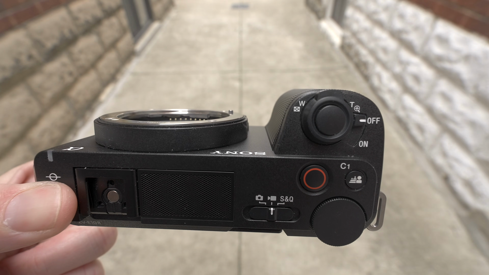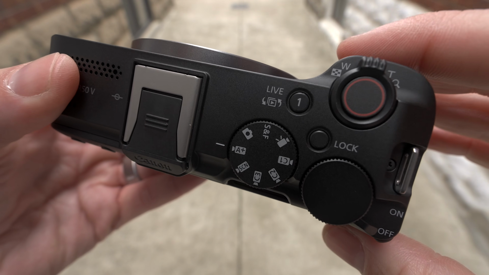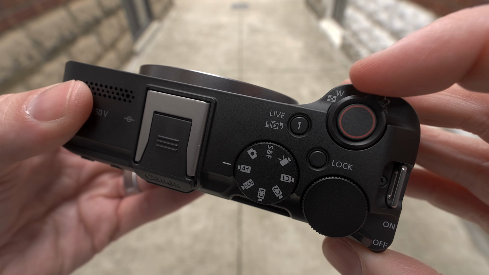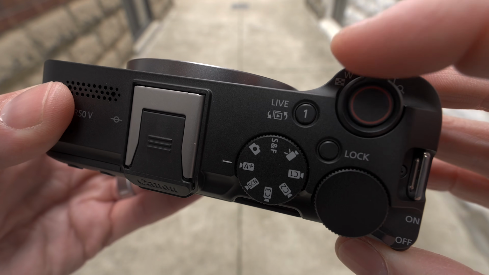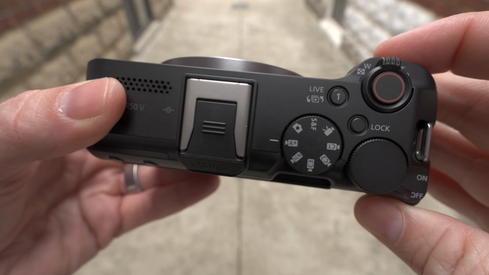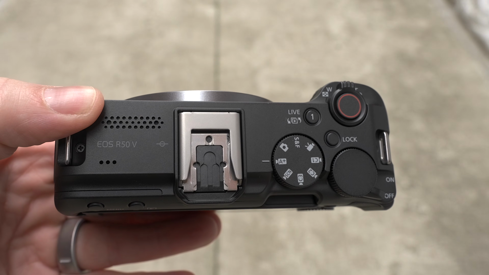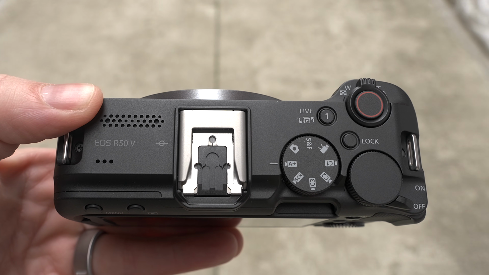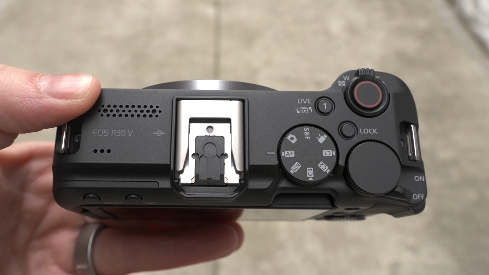Both cameras feature a zoom rocker, so if you have a power zoom like the kit lens, you can control that with the zoom rocker. You can also do digital zooming with the zoom rocker. There's a live button on the Canon on top, and a button to lock all of your buttons. You also have an on-off switch and a thumb dial to control your settings. Instead of the PASM dial, what you have is a multitude of options for video, like S and F, which is slow and fast, the movie mode, an aperture mode, an all automatic mode, and one mode for photos.